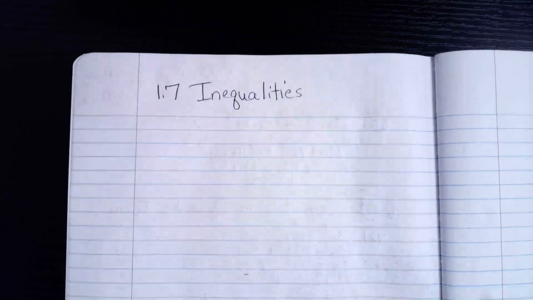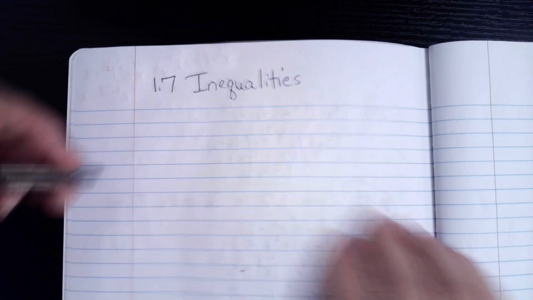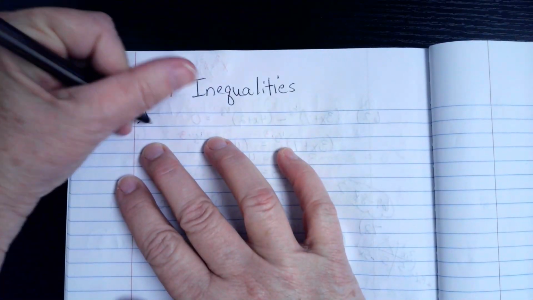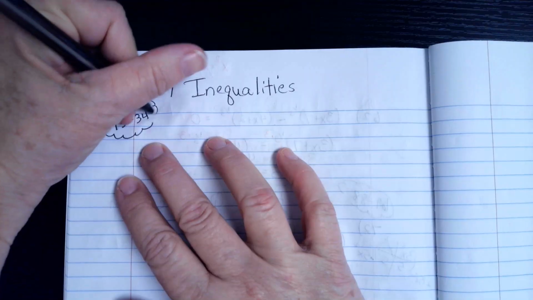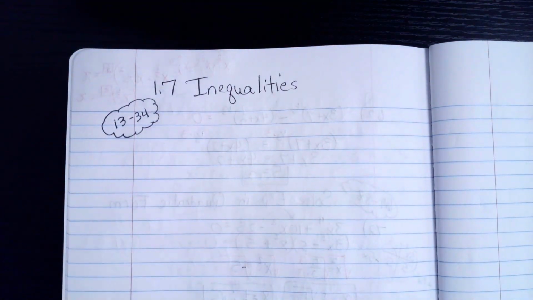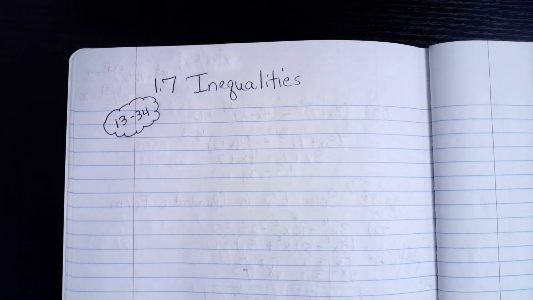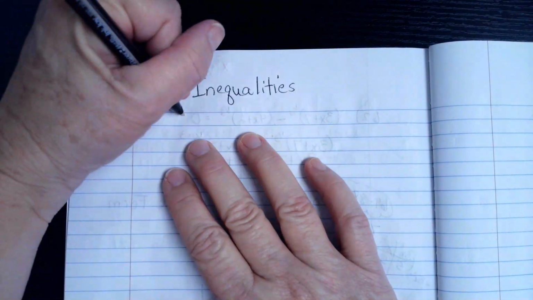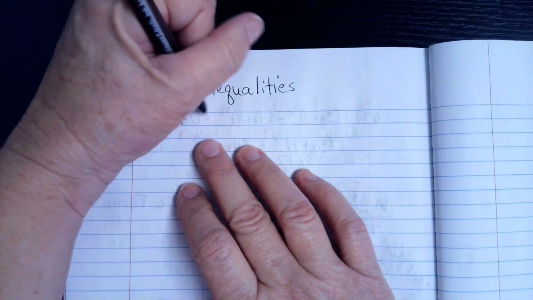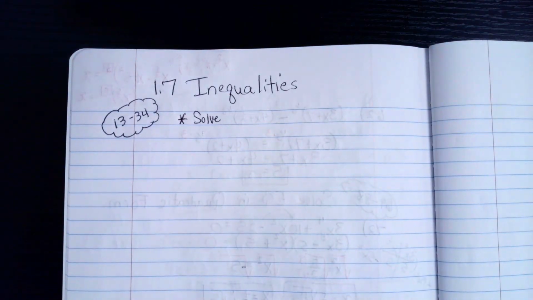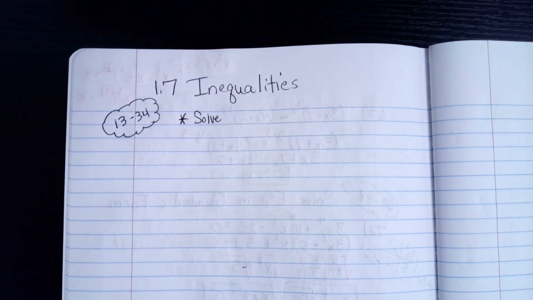So, anyway, the first batch of problems is pretty lengthy. It goes from 13 to 34. These are all linear, meaning I'm not going to see any squares. I'm not going to see x's in the denominator. They are just polynomials. They ask you to do three things here. First, they want you to solve it. And so when you solve it, your answer is going to end up in what's called inequality notation.